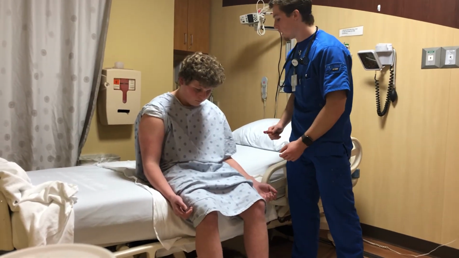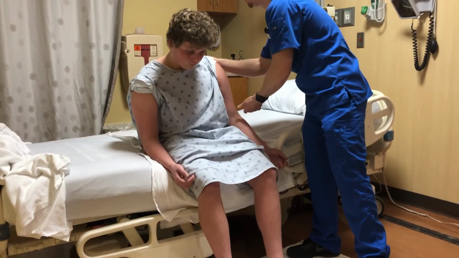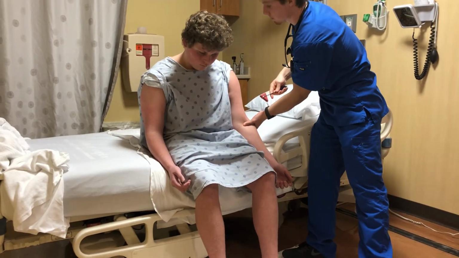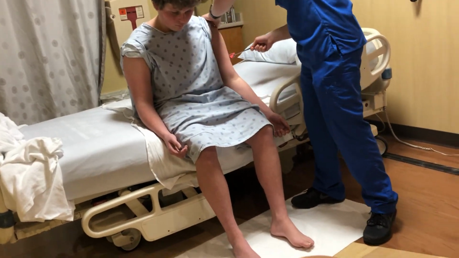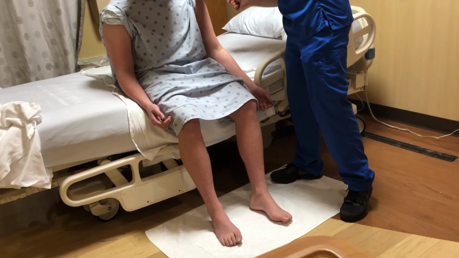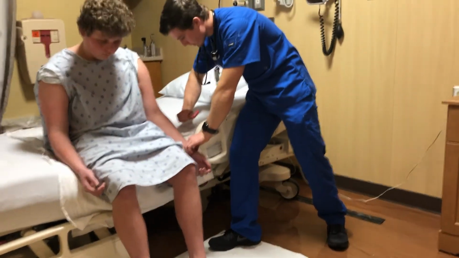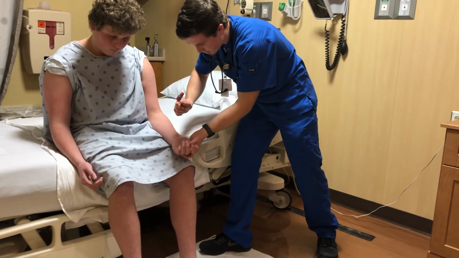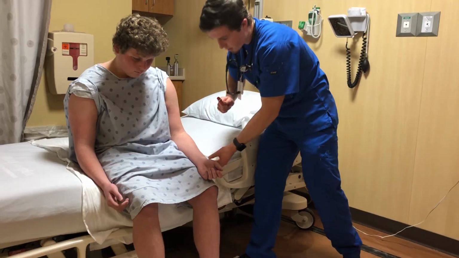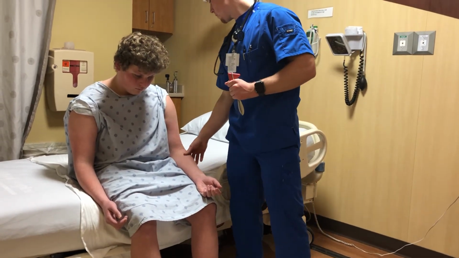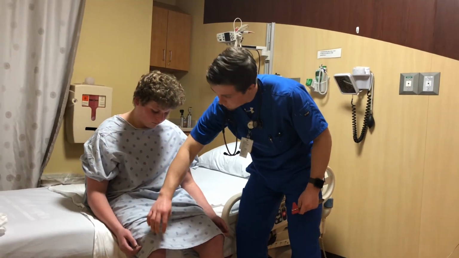So we will do the bicep on this arm. Tricep. Okay. Brachioradialis. Okay. Relax his hand. Feel the wrist. Okay. 3 on a 1 to 4 scale. 3 was noted bilaterally on both arms.